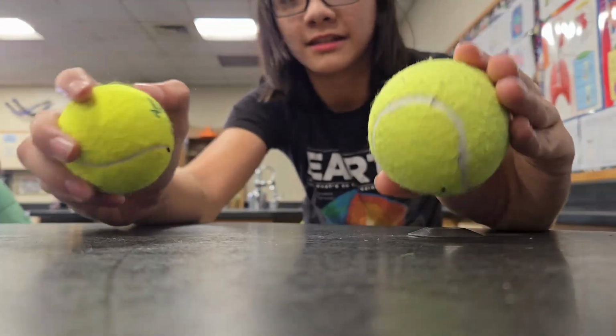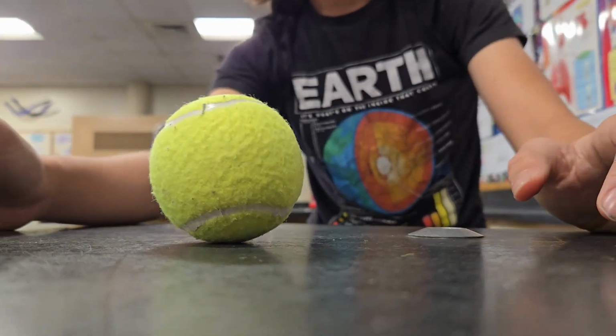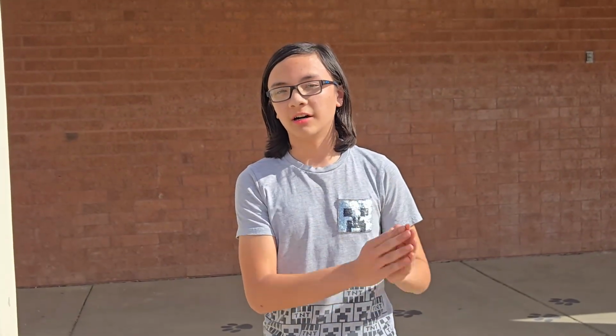Since I'm a little lazy, I'm gonna do a basic demonstration of Newton's third law. As you can tell, the ball on the left rolled and hit the ball on the right, the action force, an object acting upon another object. But the ball on the left for some reason stopped. That was because of the reaction force that the ball on the right applied on the ball on the left.